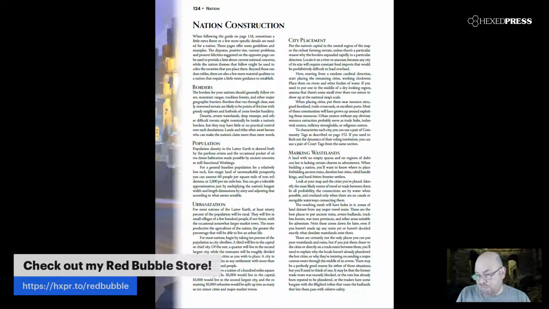It's gone. Now we get to city placement. Put the nation's capital in the central region of the map or the richest farming terrain, unless there's a particular reason why the borders expanded rapidly in a particular direction. Locate it on a river or seacoast, because any city of its size will require constant food imports that would be prohibitively difficult to haul overland, right?